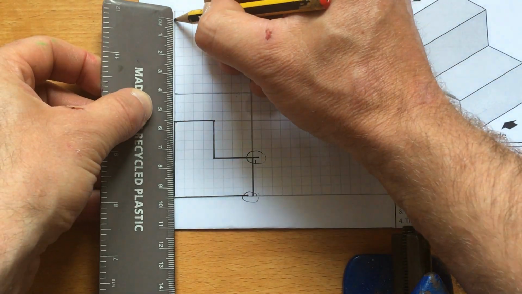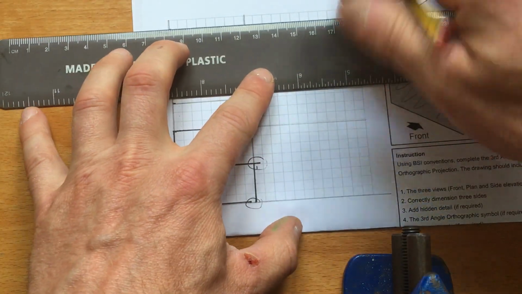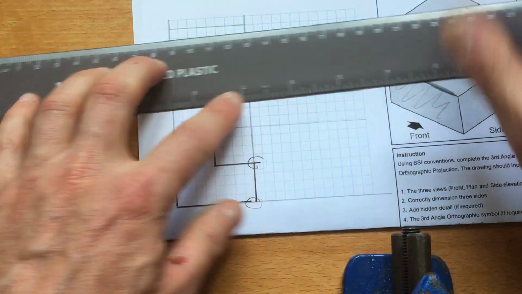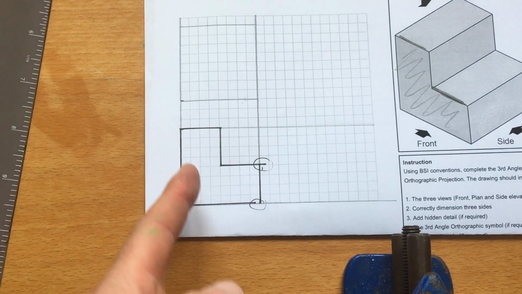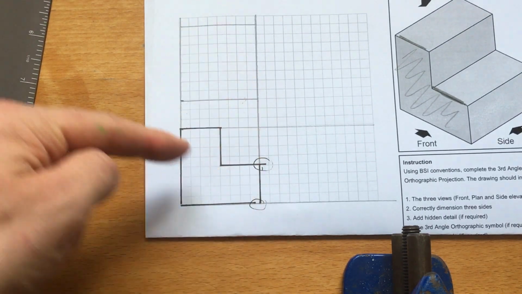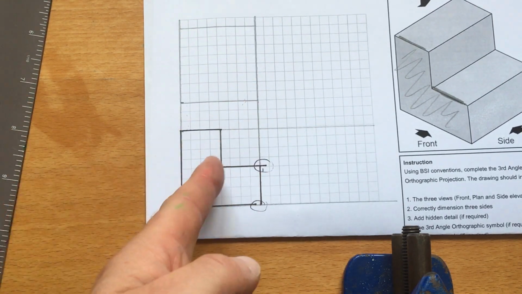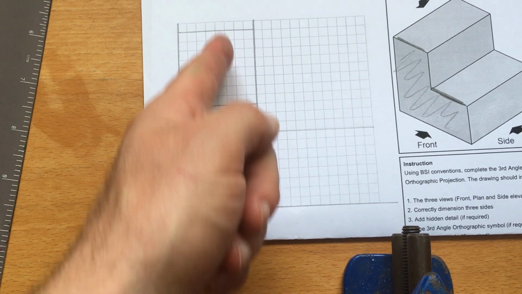So it's 4 centimeters here. Put a little marker and draw that line across. Now, just before I move on, I want to make sure that I've projected all the information up and across from that drawing. So there's a vertical line here, that information needs to be projected up.